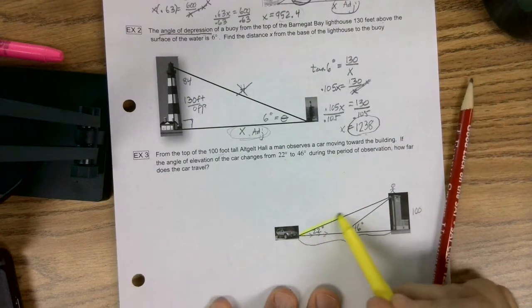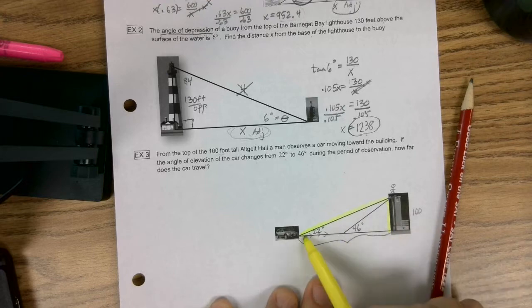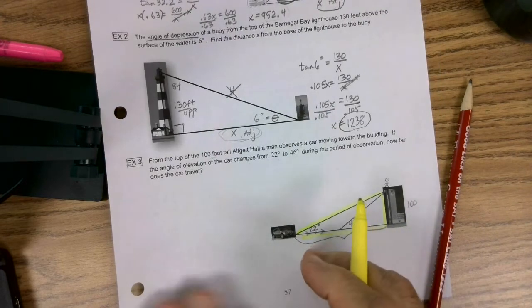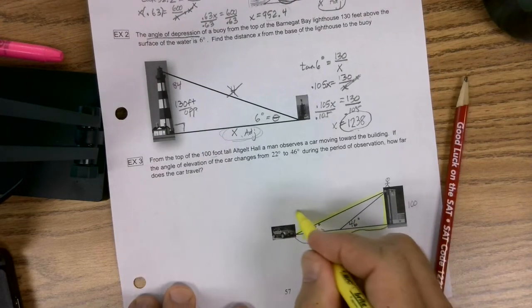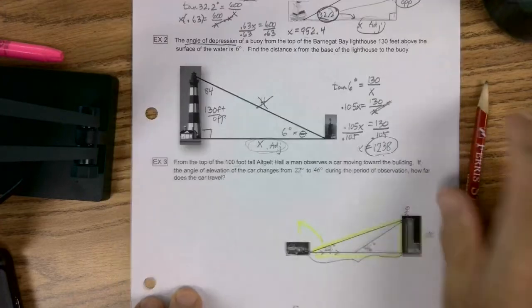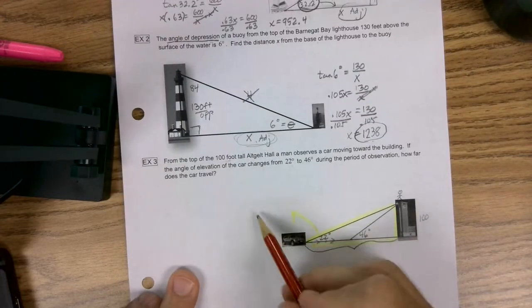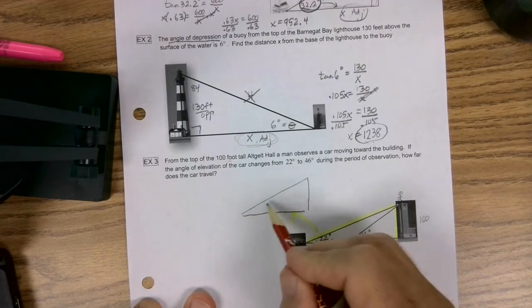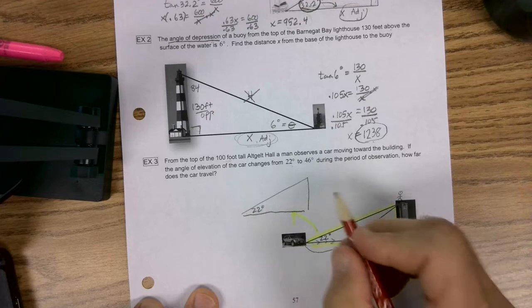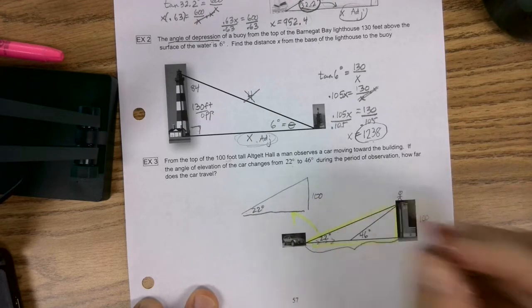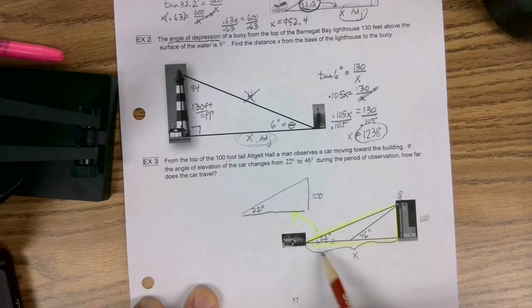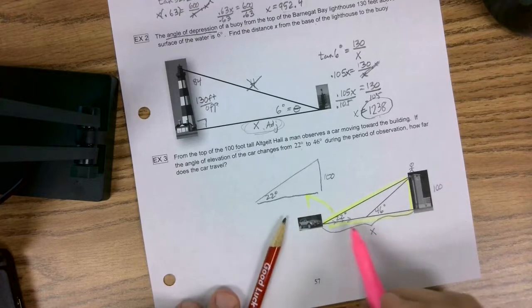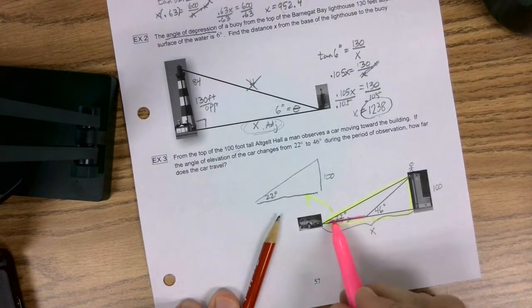And here's where my markers will help out. So I've got this triangle, and I'm going to go ahead and draw that over here. And that guy looks like this. Now it might be a little smaller than the actual, but you get the idea. So that's 22 degrees. This is 100. And I'm going to call this whole distance x. See, my goal is to figure out what this is.